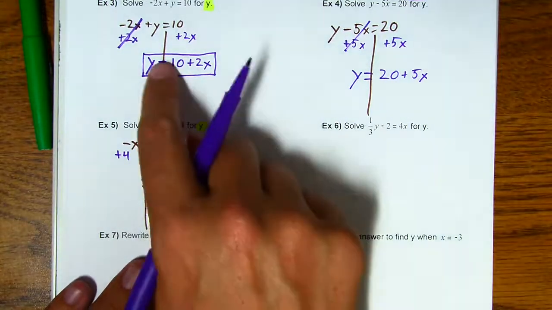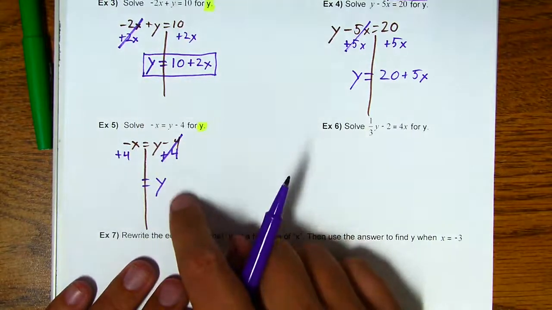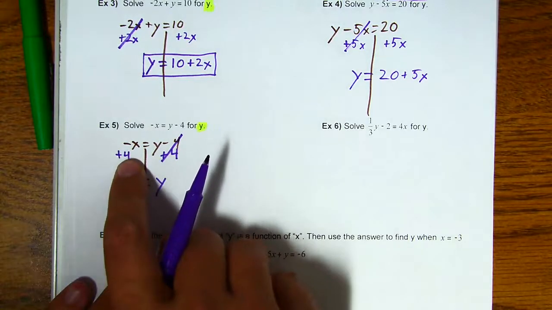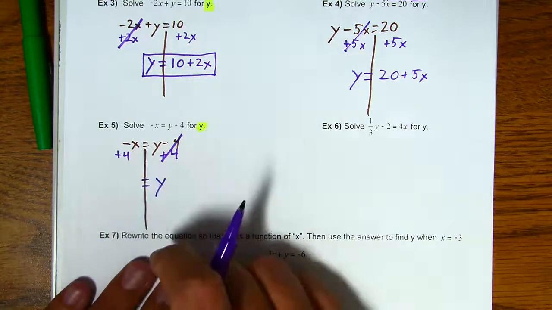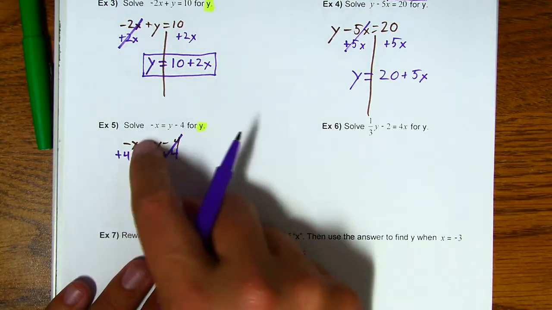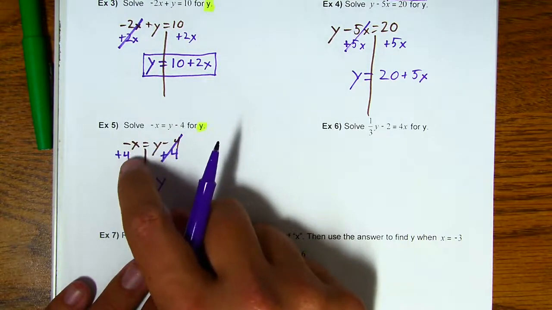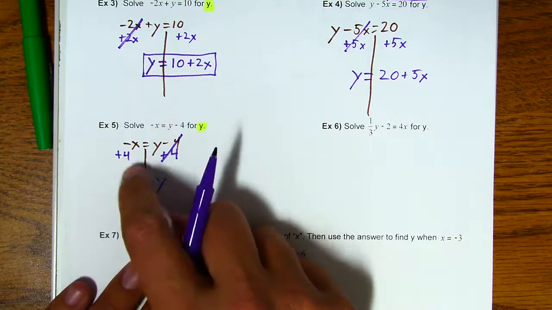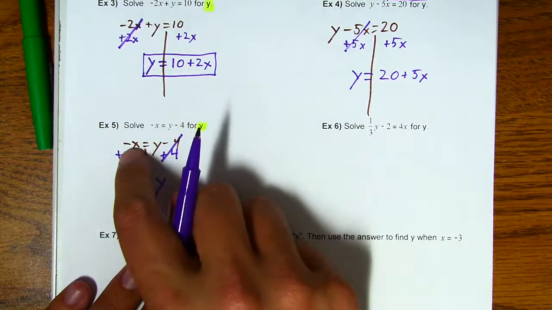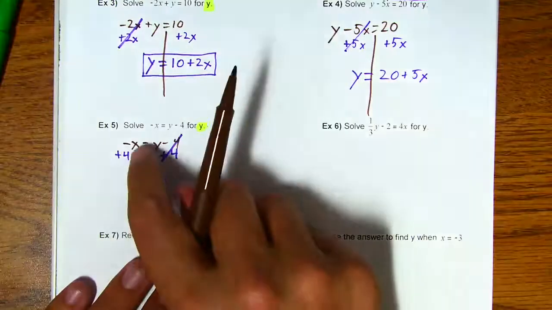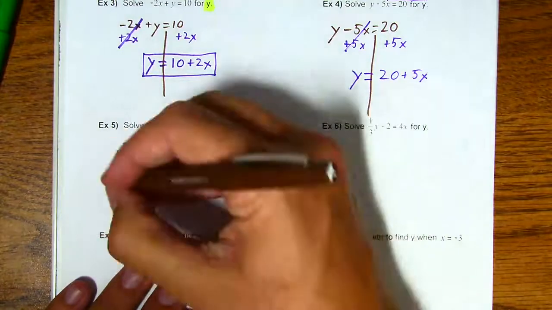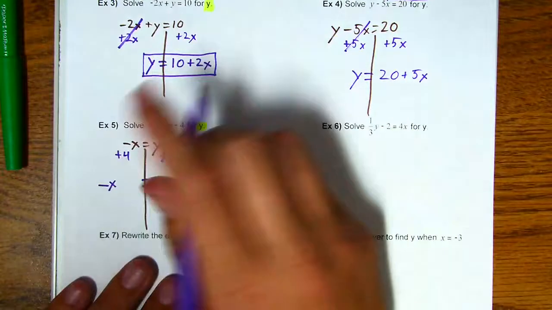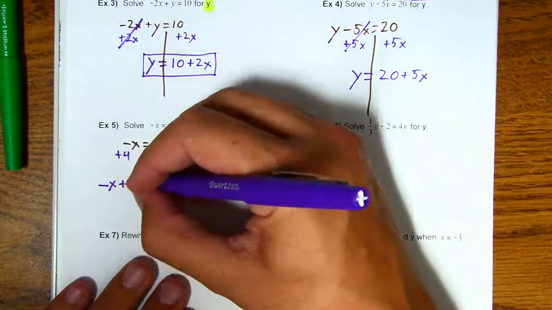My y is alone. Left side or right side doesn't matter as long as y is alone on one side of the equal sign. Now I have a positive 4 and a negative x. So I can write this either way as long as I honor the sign to the left of the number. Okay. So I'm going to write x first. I have to look to the left of x. This is a negative x. So I'm going to write this as negative x. And this is a positive 4 plus 4.